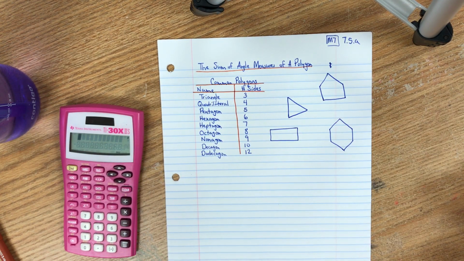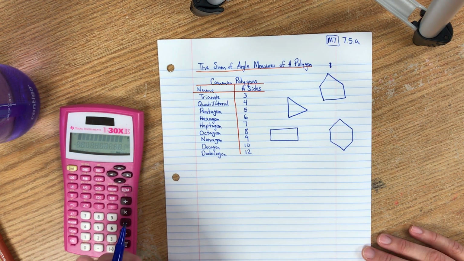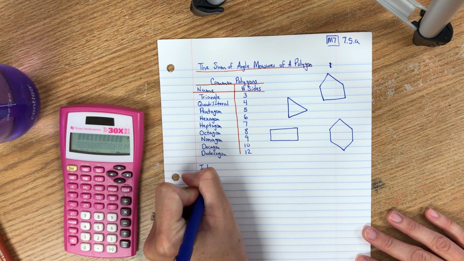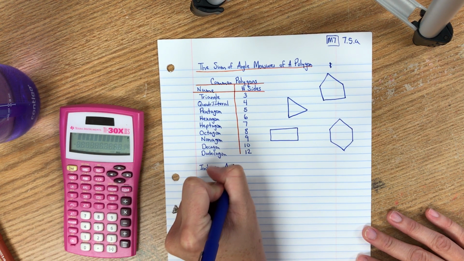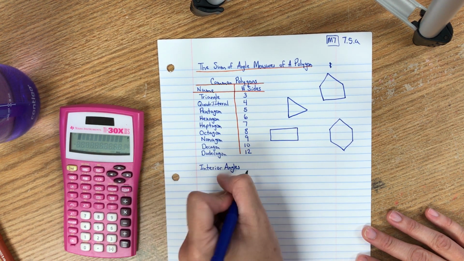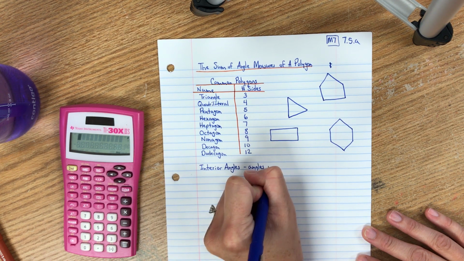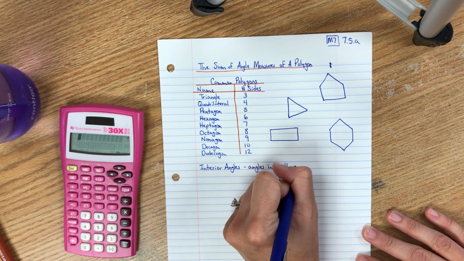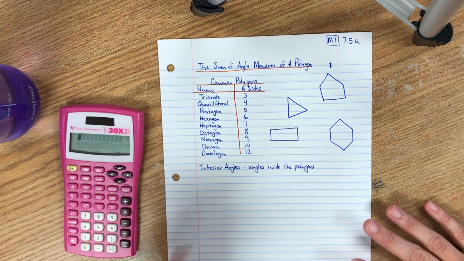For each of these polygons, we call angles inside the polygons interior angles. Okay, so put that in your notes as well. We're building some knowledge here that we need to use going forward. Interior angles are angles inside polygons. Okay.